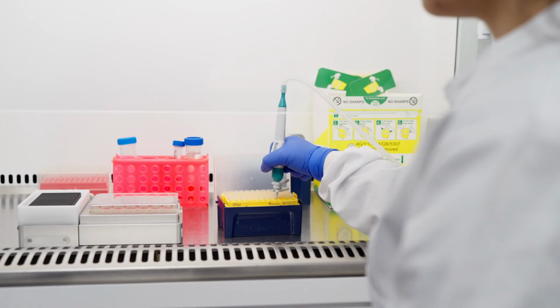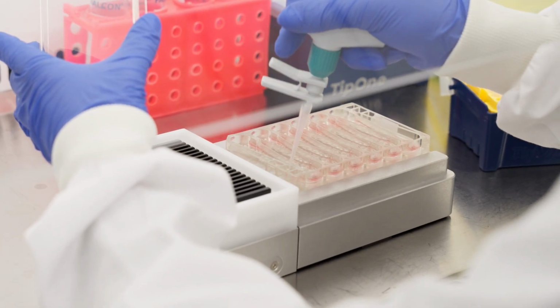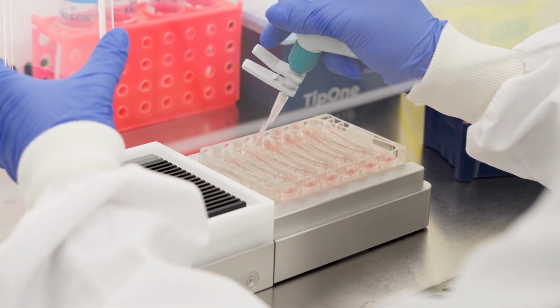And how does something like that compare to like 2D? 2D cultures typically last for less than a week, and that does not allow you to investigate the effects of drugs long term. All you have to do is remove the lid, and then using an aspirator, remove the expended media.